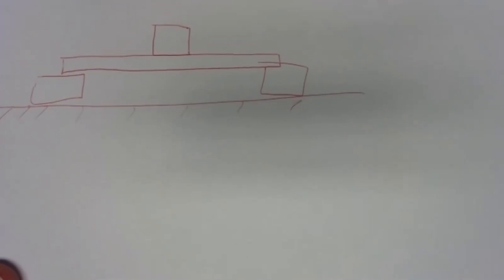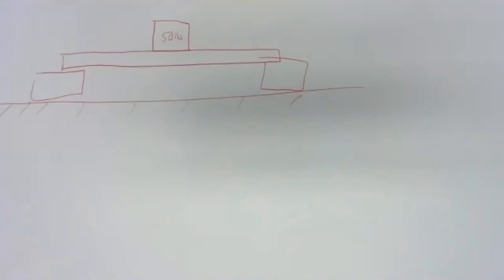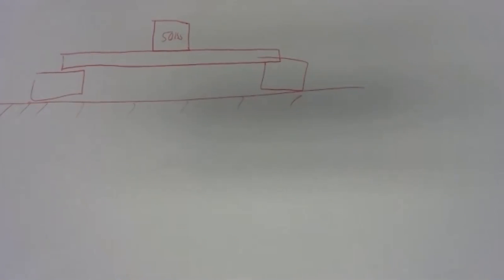And let's make that block weigh 50 pounds. And the block is going to be our system. We want to find out how hard is that beam pressing against the box. How much force is that beam exerting?